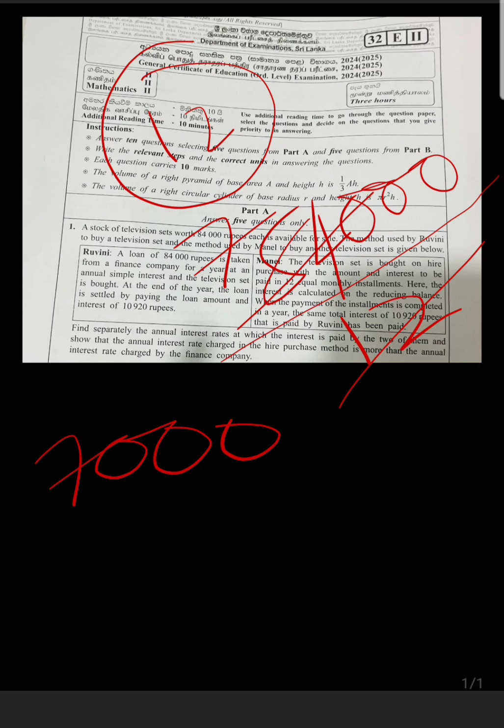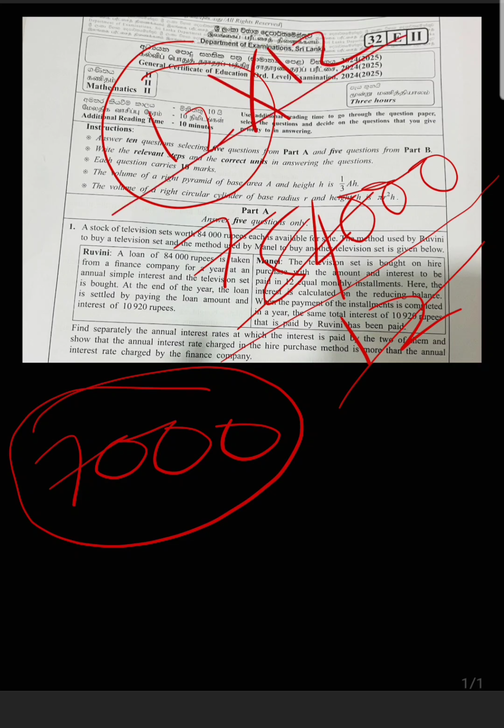Second one, I'll tell you, this 7,000 is a monthly amount without the interest. So now we have to calculate the monthly interest. For that, we know it is a 12 month, so we have to calculate the month units.